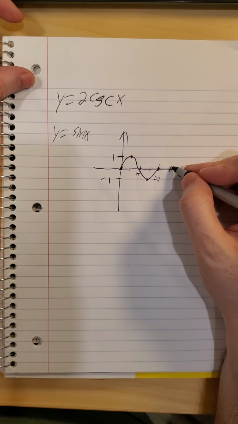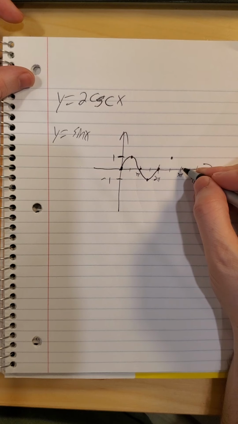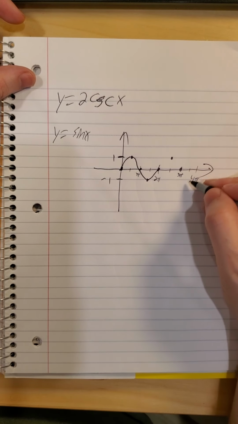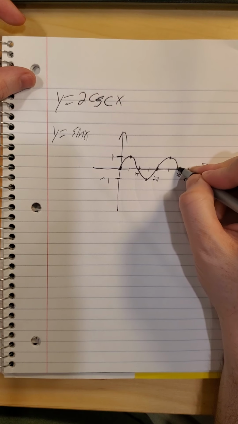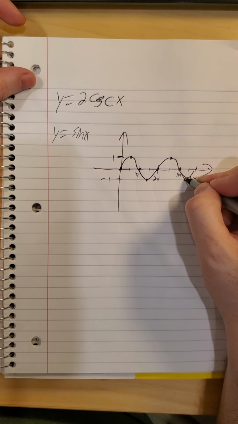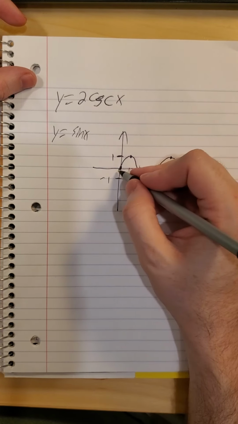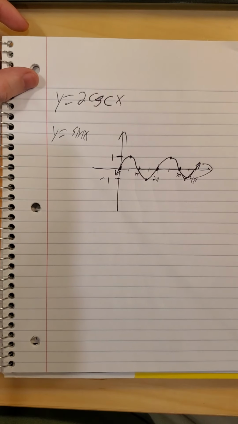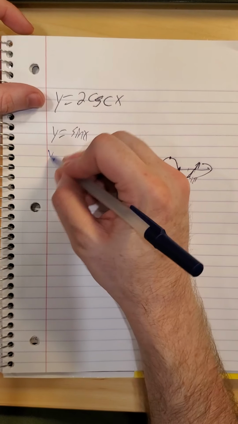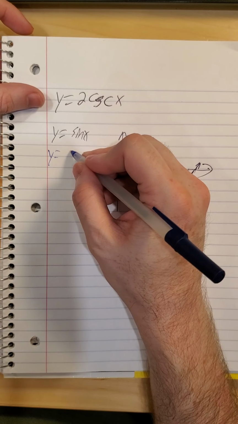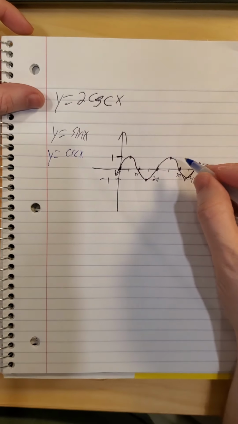So that one, hopefully you've done enough practice problems that you can do the sine graph kind of in your sleep at this point. So here's just 2 quick cycles of the sine function. So next up, I guess in blue here, I'll do y equals cosecant of x.